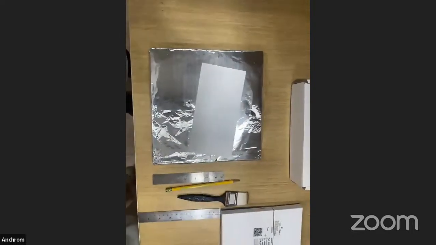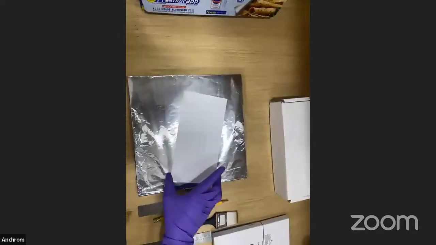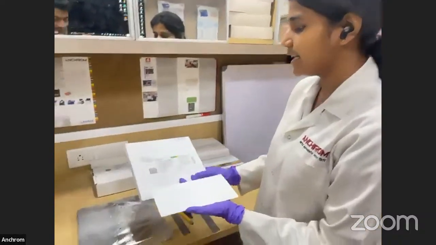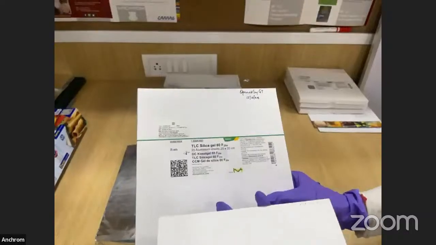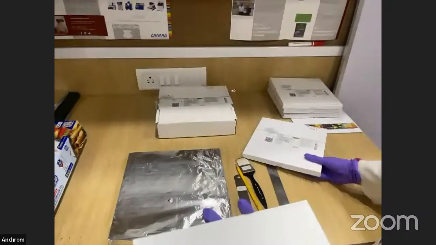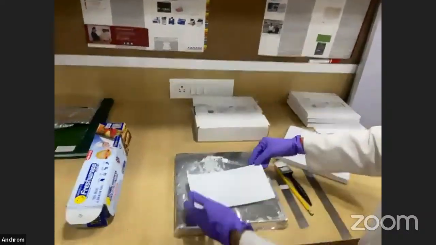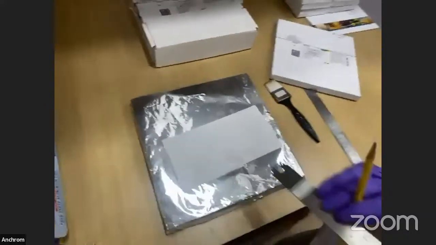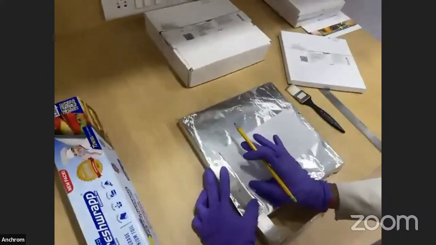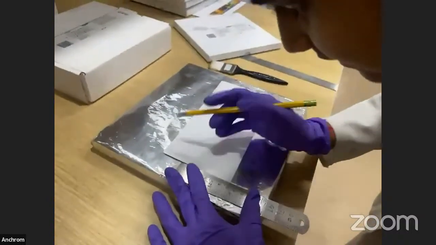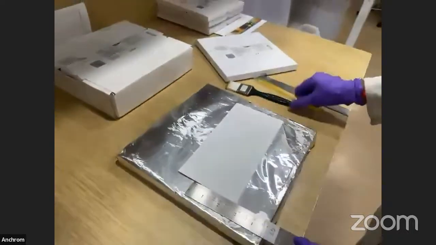Sorry for the delay. We were facing some technical issues. As I've mentioned, our samples are kept ready. Now we'll select the stationary phase. This is the TLC silica gel 60 F254 stationary phase. Onto this stationary phase, we will apply our samples. We'll mark the stationary phase at 70 mm, so that we develop our plate up to 70 mm.